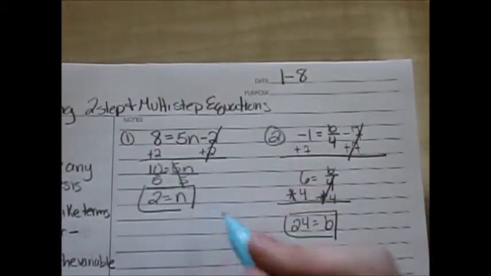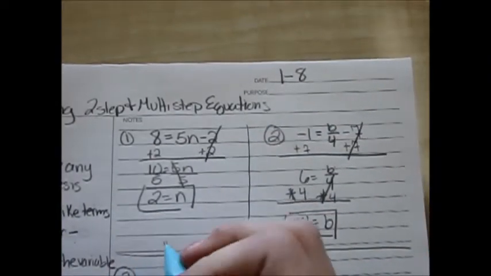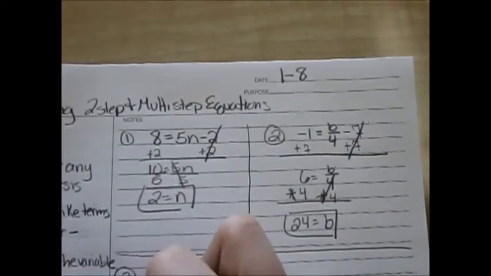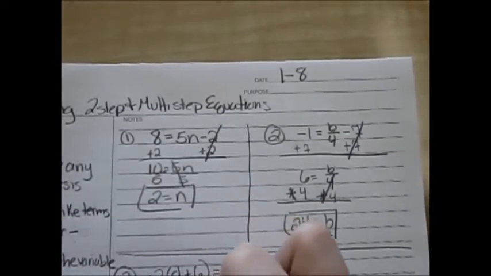Notice in my work that I have things in columns. I draw lines to separate my work, and I put a box around my answers. You want to show your work neatly like this on notebook paper.